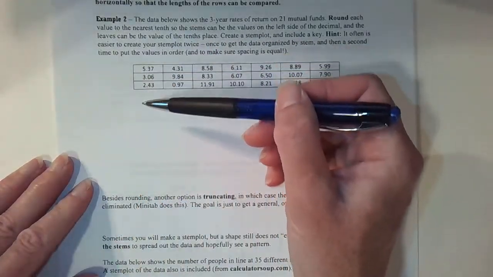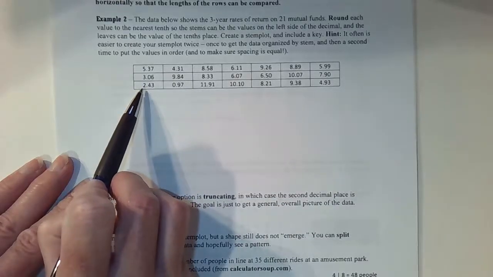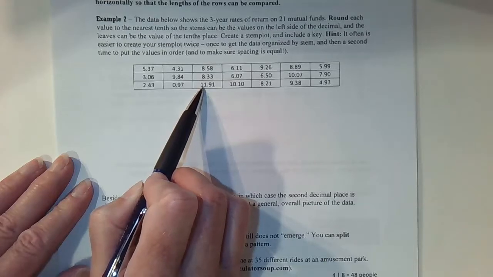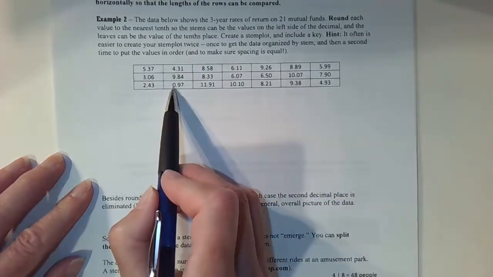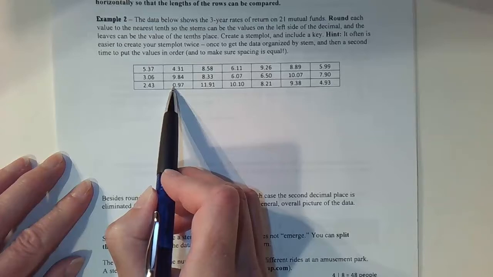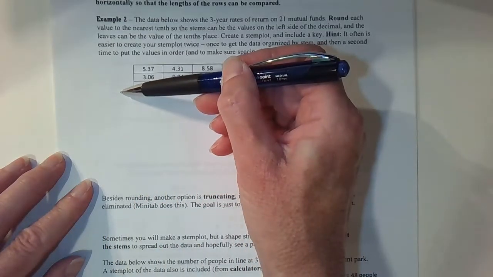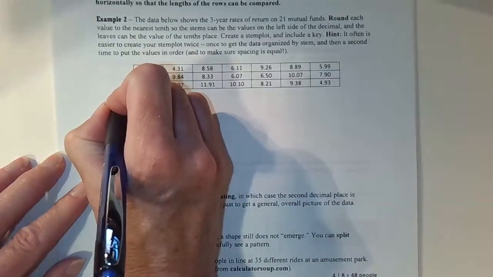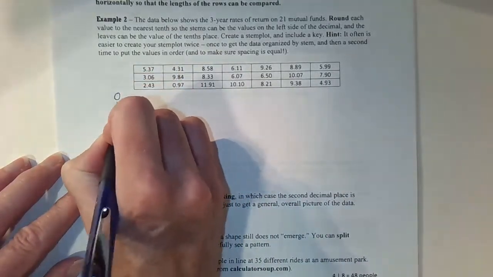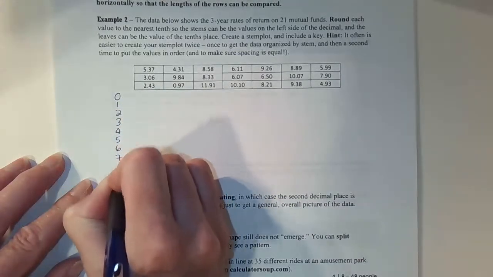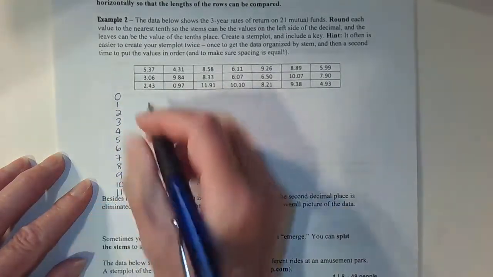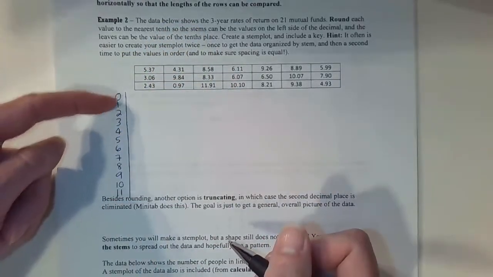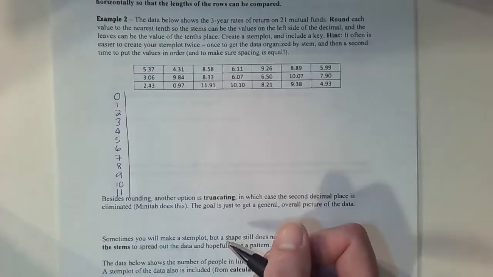If I know I have to start with my stems, my stem could be anything as big as 11. It could be anything as small as 0. So I'm going to have to list my numbers from 0 to 11 right here. So make sure you write them small enough that you make them all fit. So 0, 1, 2, 3, 4, 5, 6, 7, 8, 9, 10, 11. And then draw yourself a vertical line. So these values are the stems, and now we're going to draw the leaves.